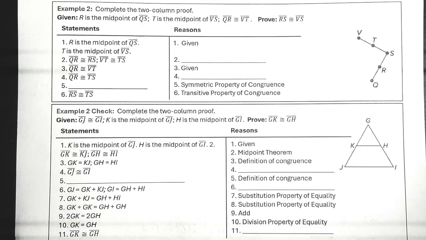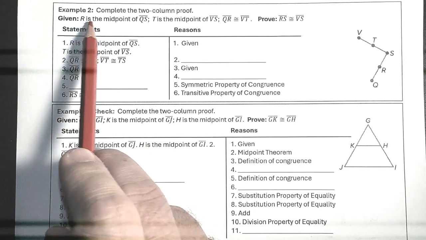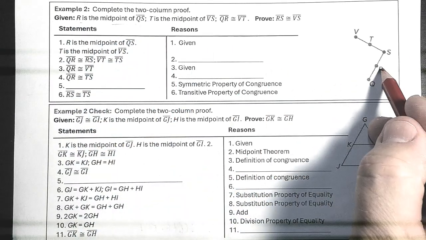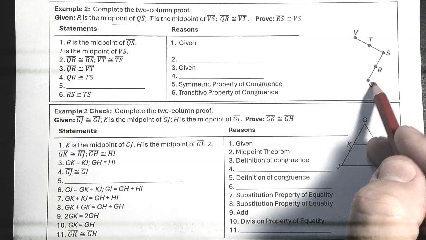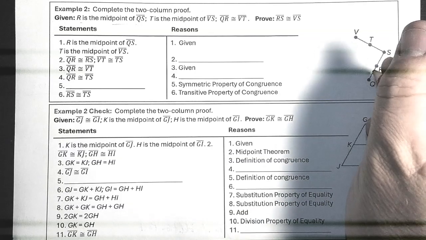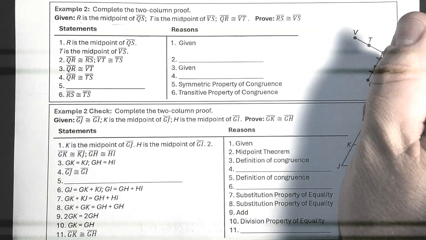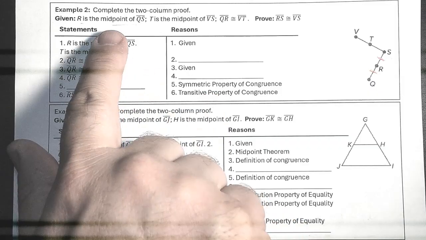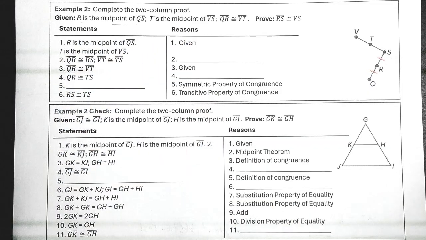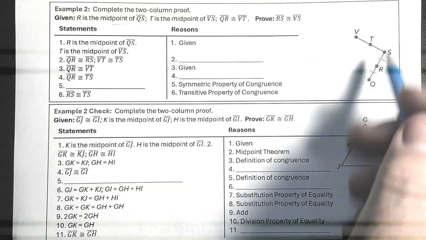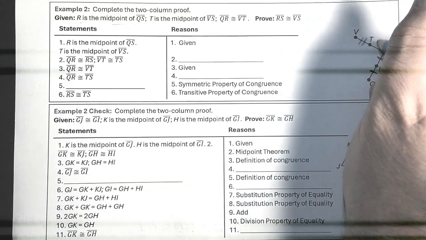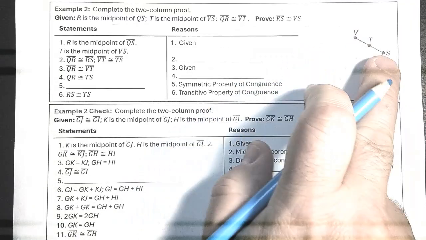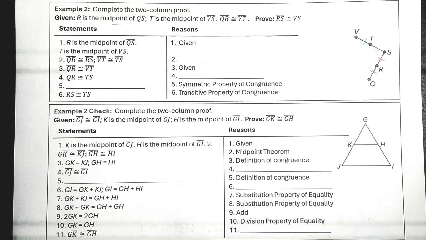I'm going to go through here and mark things as they say. R is the midpoint of QS. So if he's the midpoint, that means this side and this side are congruent, because it's in the middle, or made 2 equal pieces. It bisected it. Now, T is the midpoint of VS. The same thing here: if he's the midpoint, each side of him to the end of this line segment is congruent.